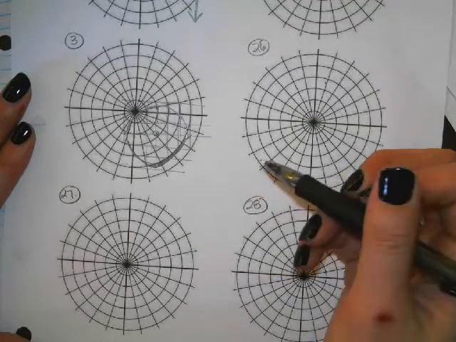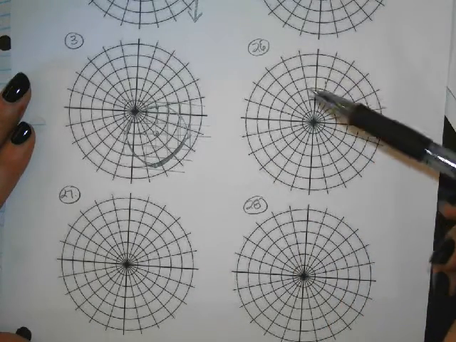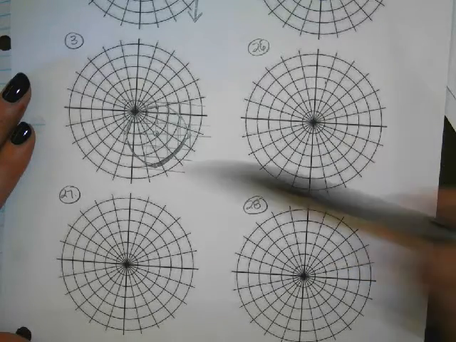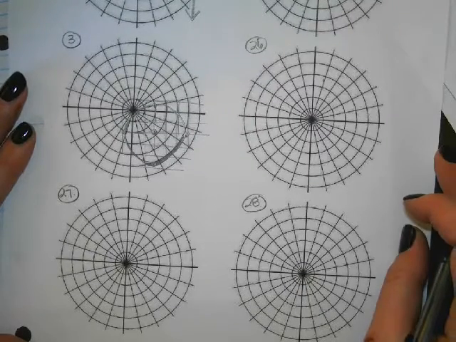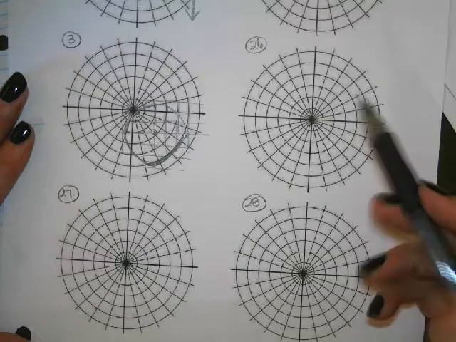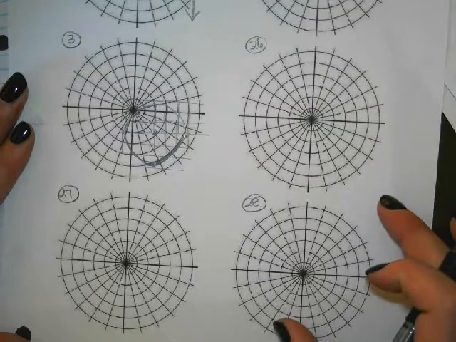So on page 557, you guys are going to do 26, 27, and 28, and all 3 of those need to be graphed on your graph paper. Okay, 26, 27, 28, and you're graphing all 3 of them. So that's what we're working on right now. All right, 26, 27, 28 on your graph paper.